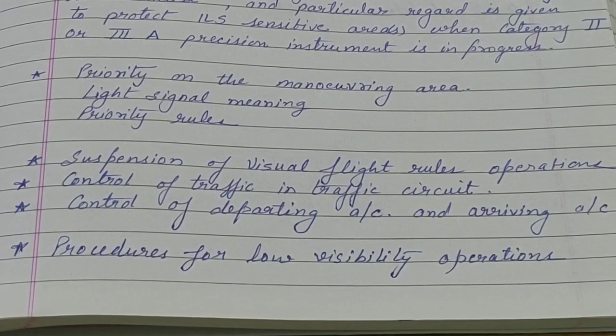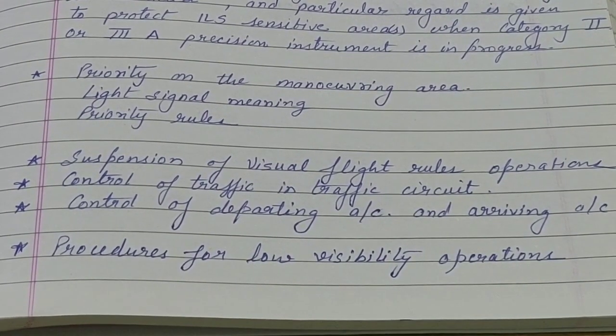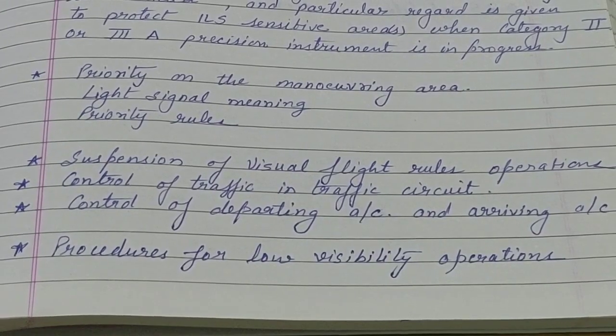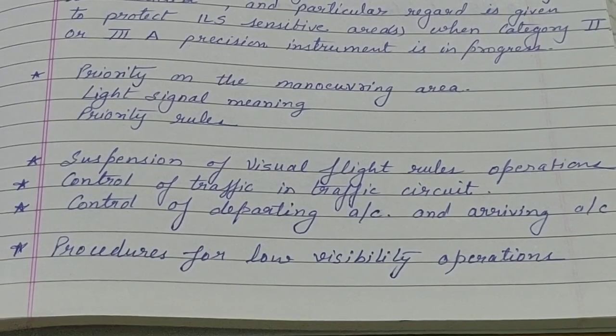Depending on the circumstances and traffic conditions, an aircraft may be cleared to join at any position in the traffic circuit. An arriving aircraft executing an instrument approach shall normally be cleared to land straight in unless visual maneuvering to the landing runway is required.